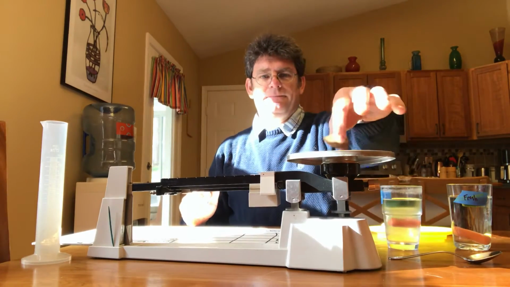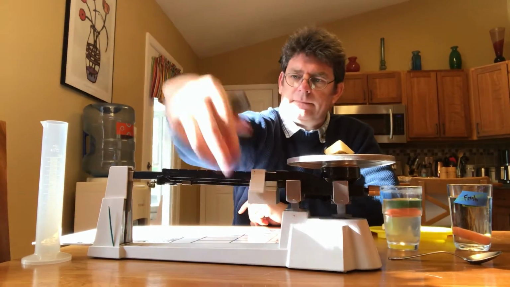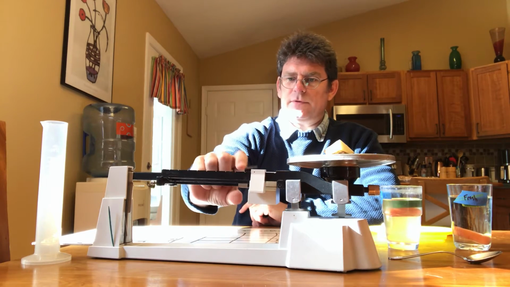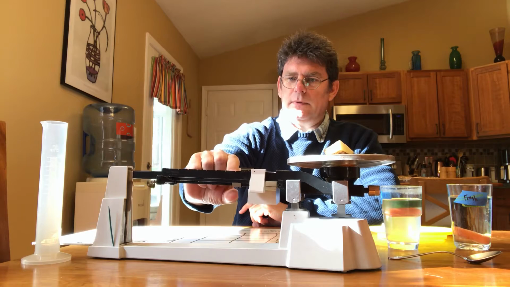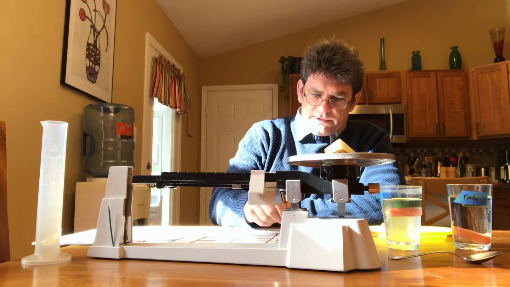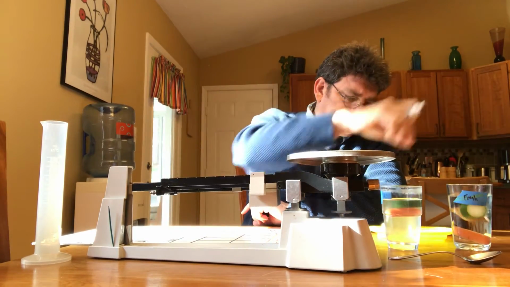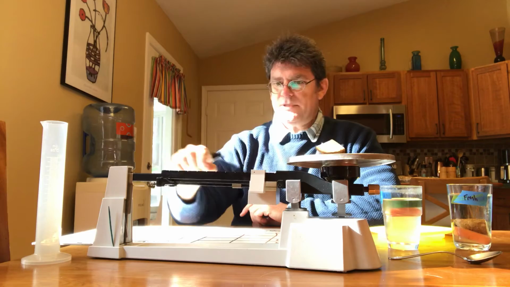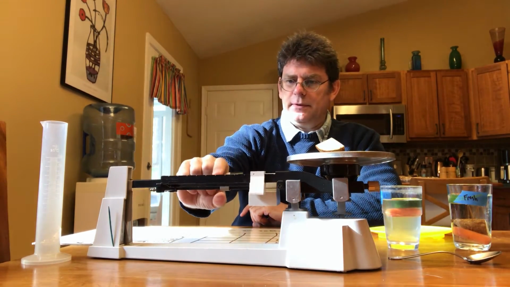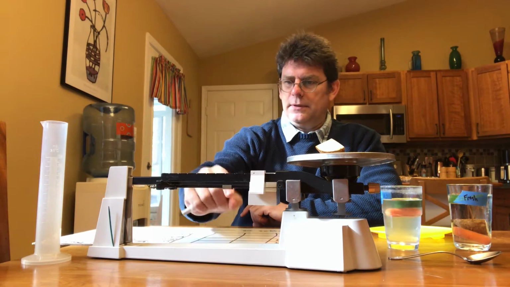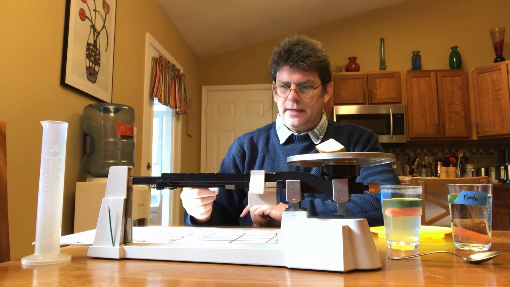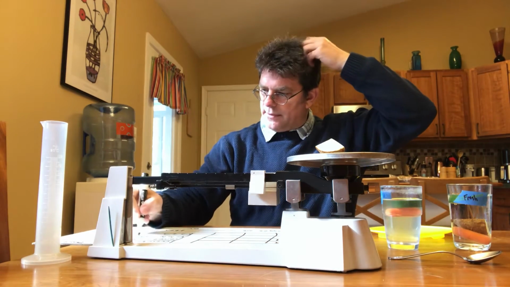A piece of potato. All right. This first piece looks like it's right at 14 grams. I'll put that in my fresh cup. And my second potato, a little heavier. That's 14.6 for that one. I'll put that in the salt.